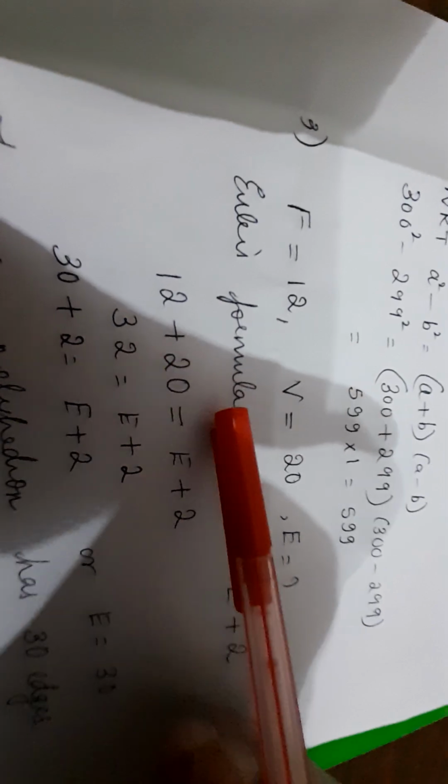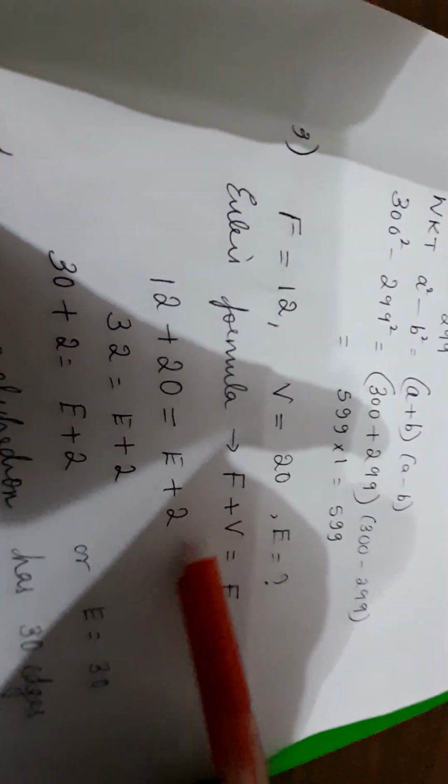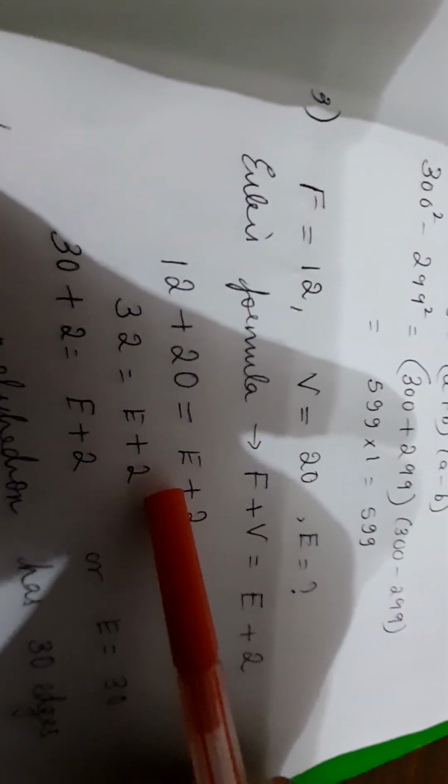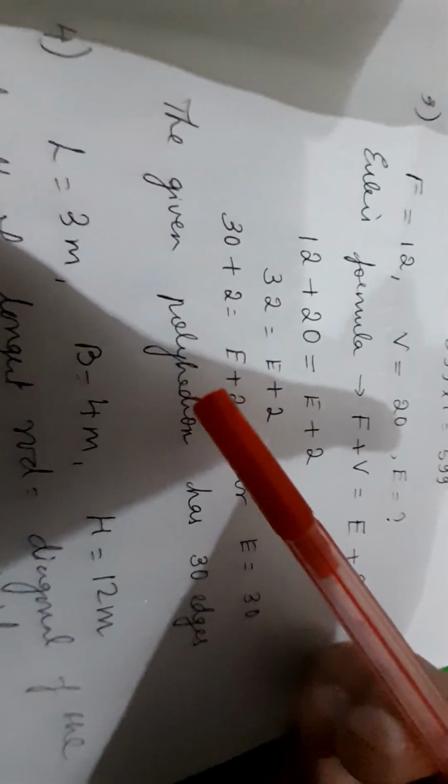Now we have Euler's formula. Remember, it is only applicable to polyhedrons. F plus V is equal to E plus 2. So F is 12, V is 20, E is the number of edges. 12 plus 20 is E plus 2. 32 is E plus 2. So E is equal to what? You take the 2 to that side, 32 minus 2. E is equal to 30.